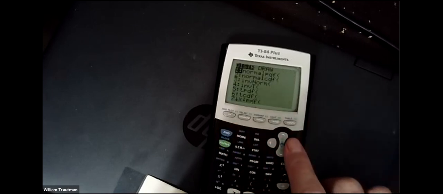Second vars, number 3. And 0.01 was the area to the left, and you get negative 2.33 when you round it to 2 decimal places.